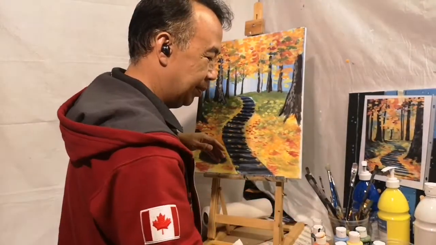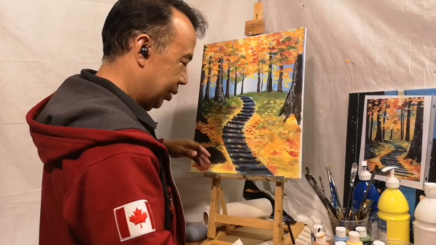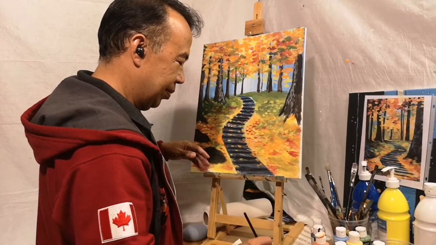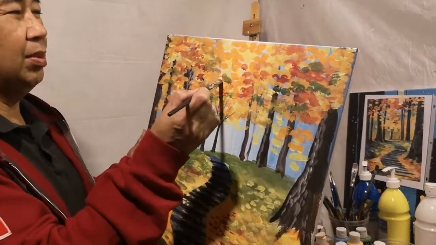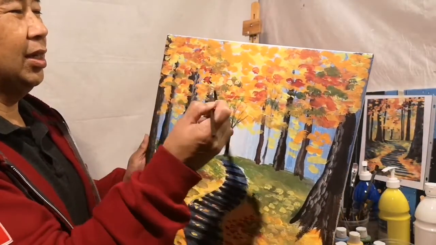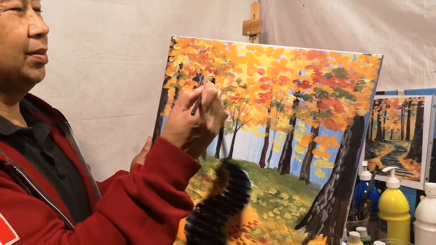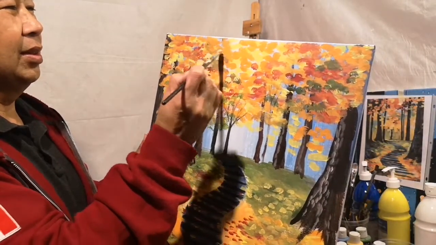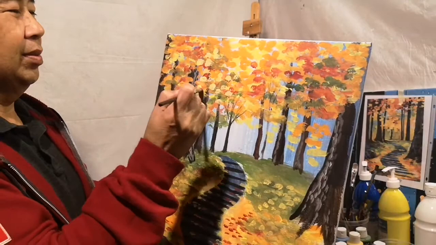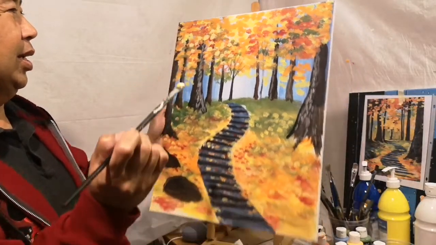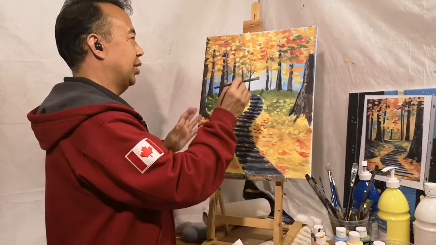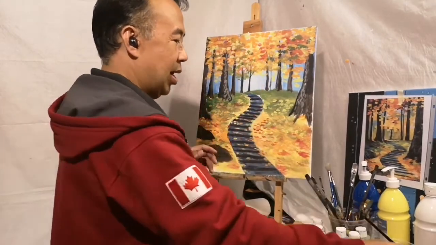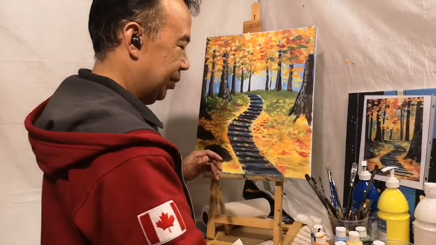And then, especially with a lighter color, you can start putting over it again. There. More yellow. Let it dry, and then add your colors.